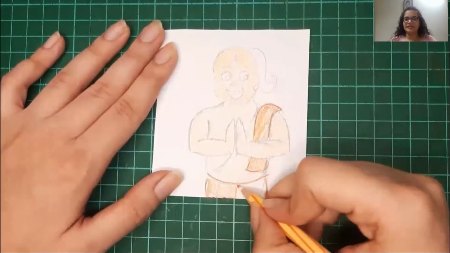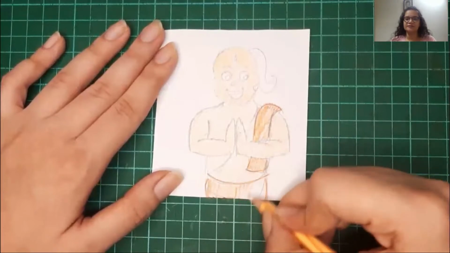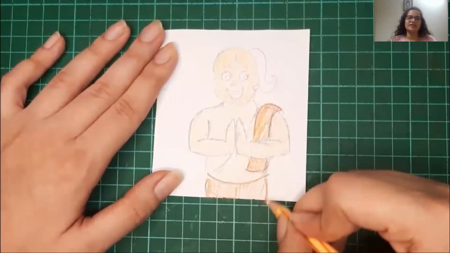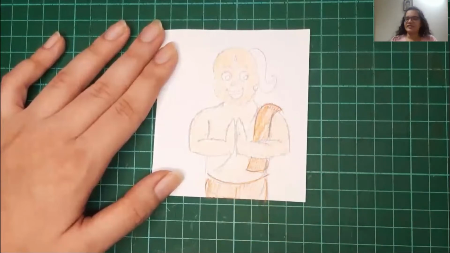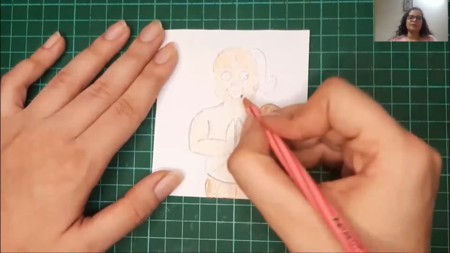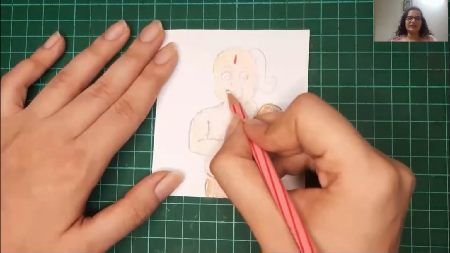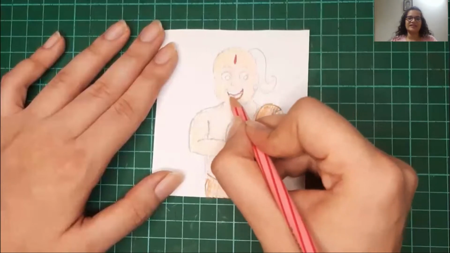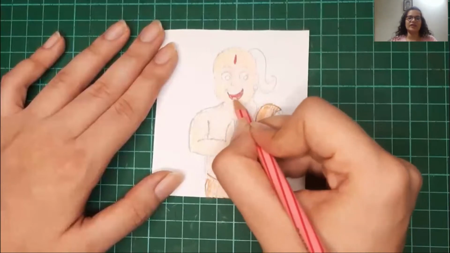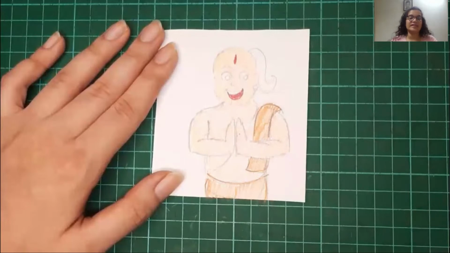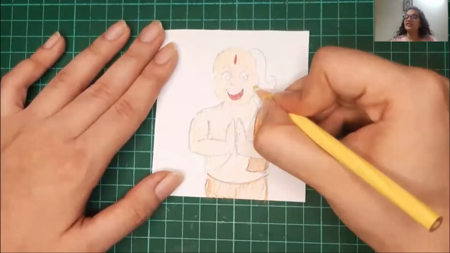And yes, we are done. Great. So it's only half because it's not a main character. Next, I'm going to color the sacred tika and the smile, of course. Yes, done. Okay, now I'm going to use yellow and color the earring.